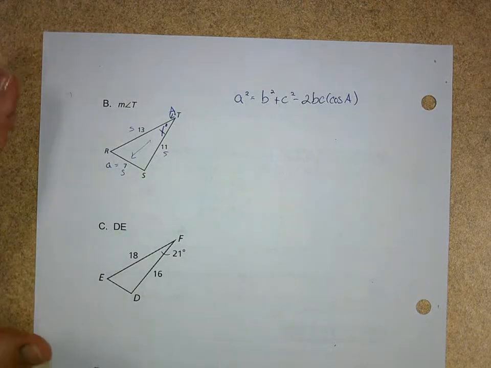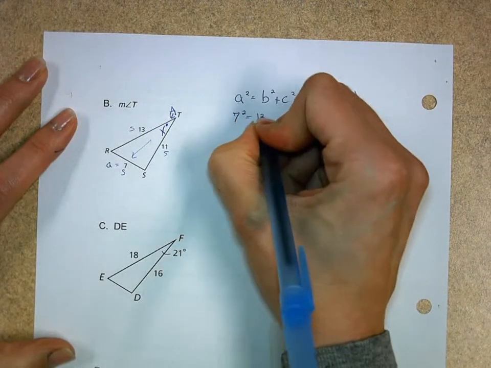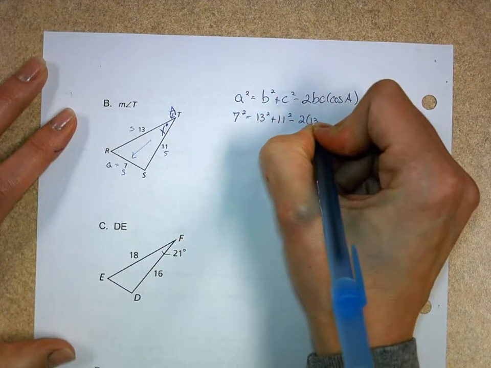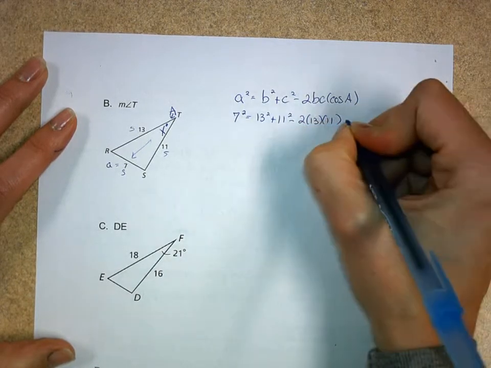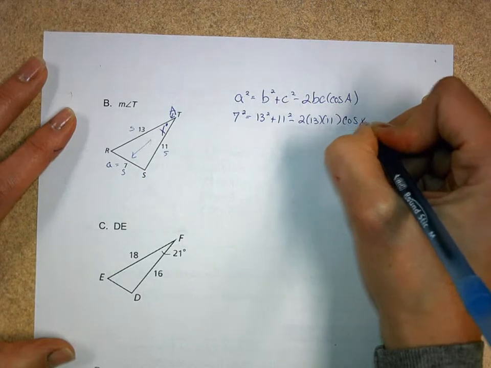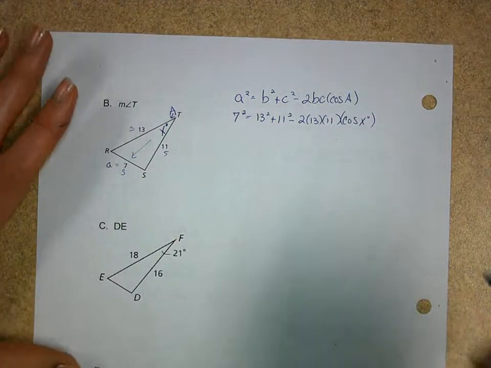It doesn't matter which one's which. So when you plug it in, you're going to go 7 squared equals 13 squared plus 11 squared minus 2 times 13 times 11 times the cosine. And let's just call it x degrees here, since that's what we put the angle in, x degrees. Again, simplify like we did earlier.